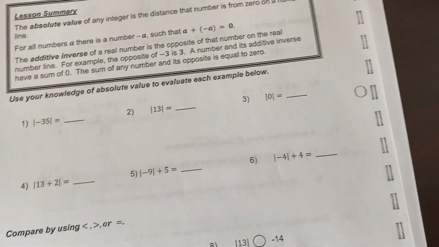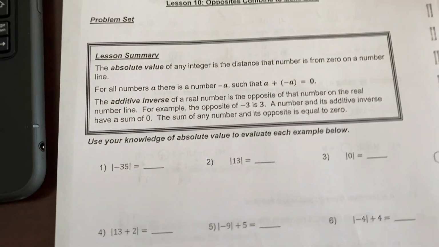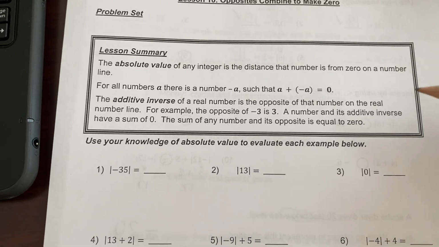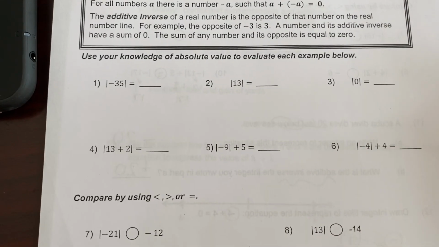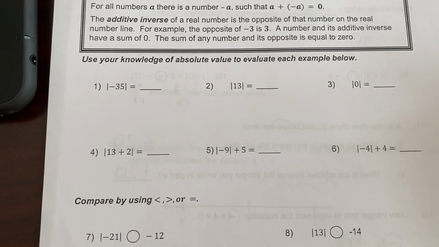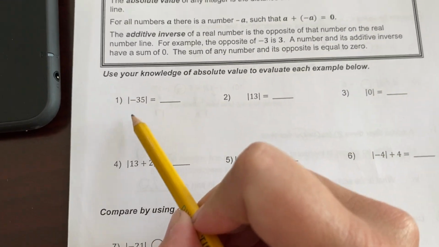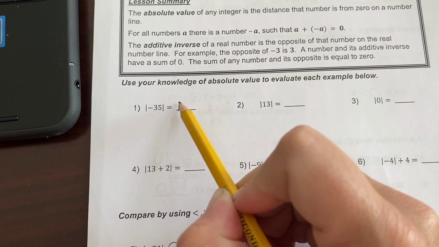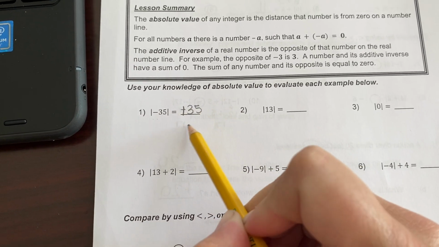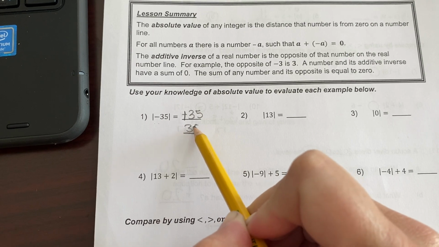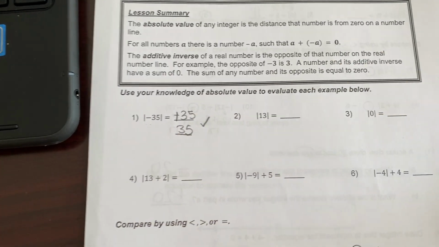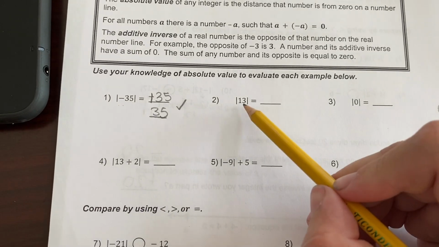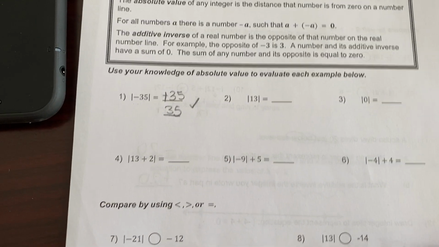Okay, now we're on page 52. This is going to be your homework. I want you to try to do this on your own. Here is the lesson summary, and try to figure this out. For example, I'll do number 1. Knowing the rule that we learned, absolute value always goes to a positive 35, but now in 7th grade, you just write 35, and that would be it. And remember, just a positive number, go back to your notes.